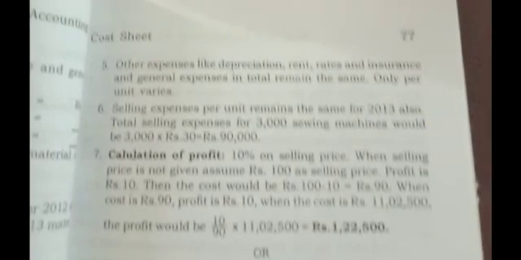Again, the other expenses like depreciation, rent, rates, insurance, general expenses remain the same, only per unit varies. That means in total cost you should write whatever amount you have taken in the cost sheet. So that amount divided by 3000 swing machines, that means 3000 output, then the per unit will vary under the statement showing the quotation price. Okay.